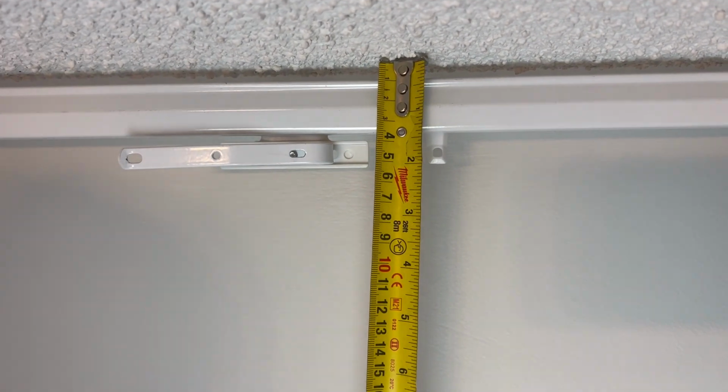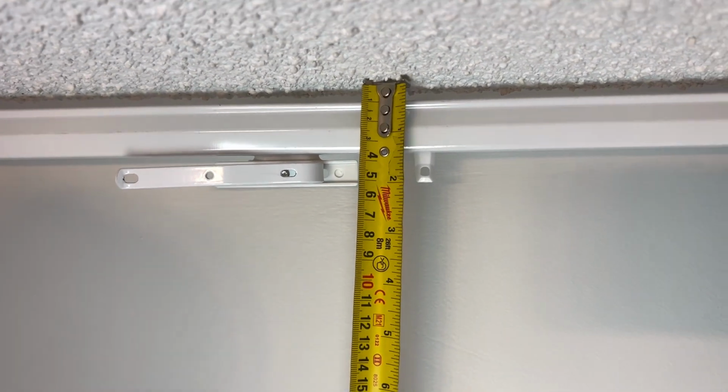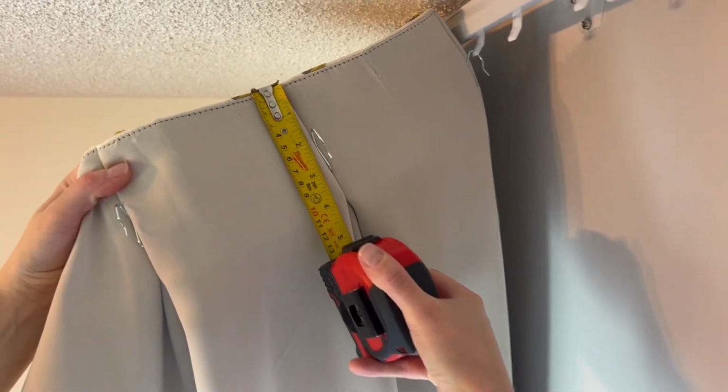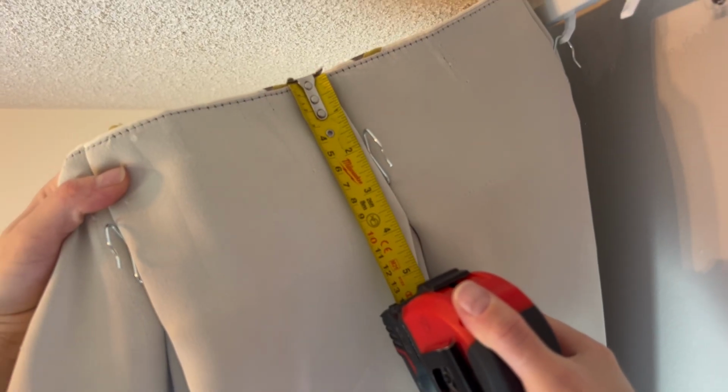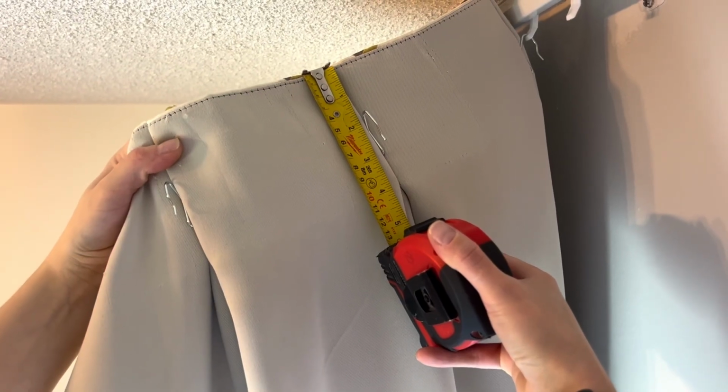I recommend positioning it so that the top of the curtain fully covers the top of the rod where the drapery is closed. This creates a cleaner look and blocks more light, which is especially important in bedrooms. So your hook should be placed at approximately 1 3/4 inches from the top of your curtain.